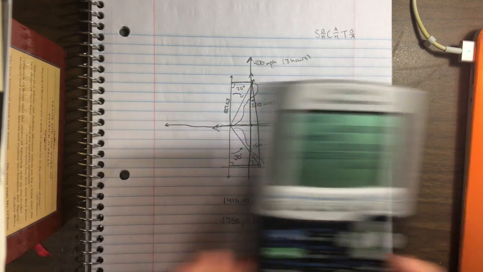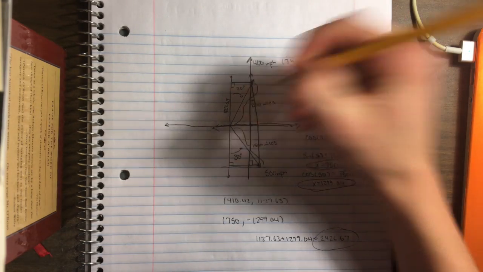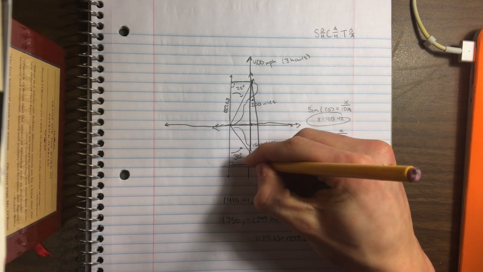Now we can use this to find this angle. But first we need to find this measurement.